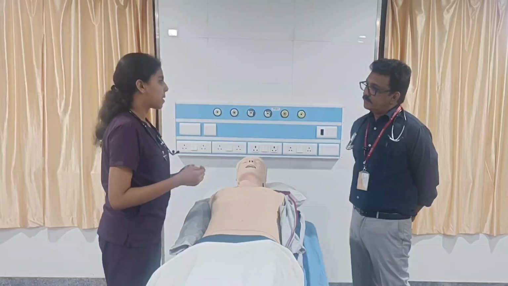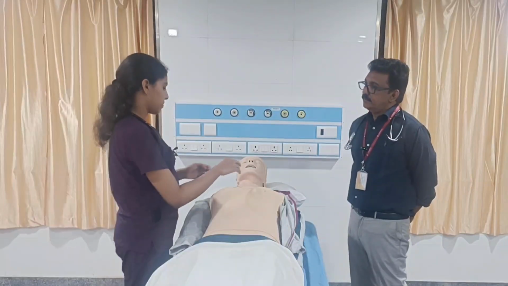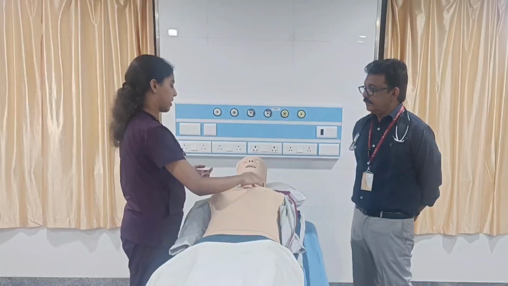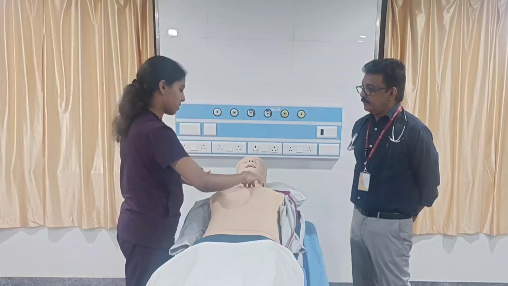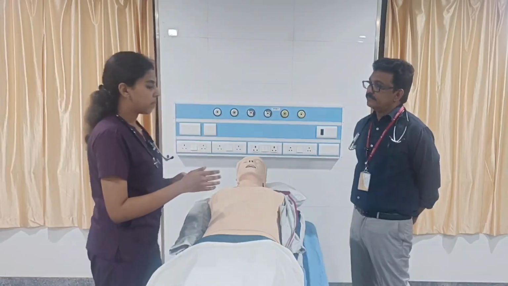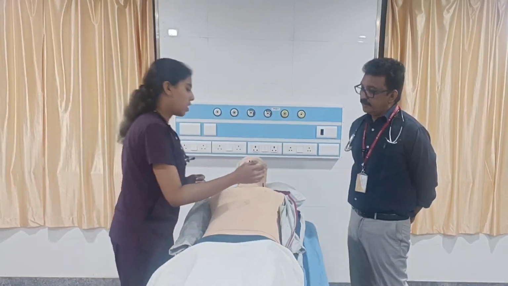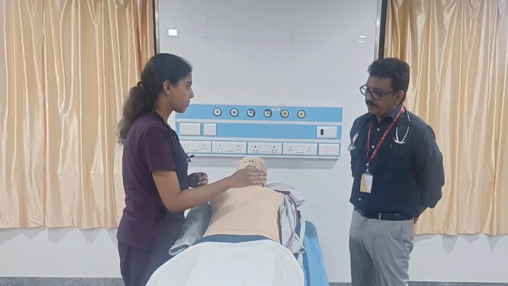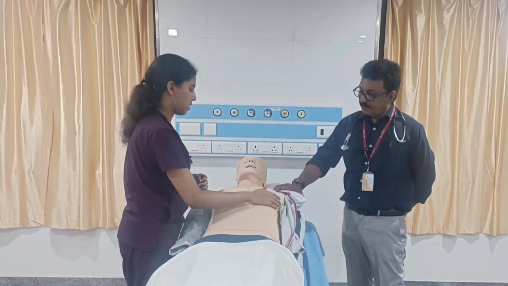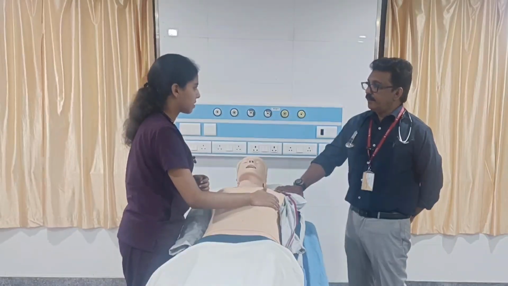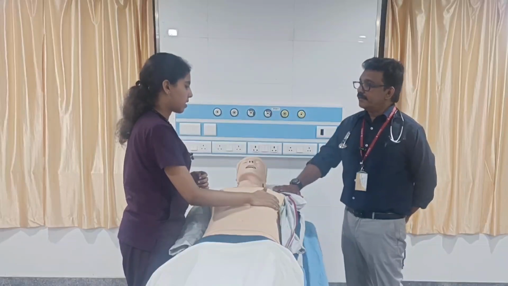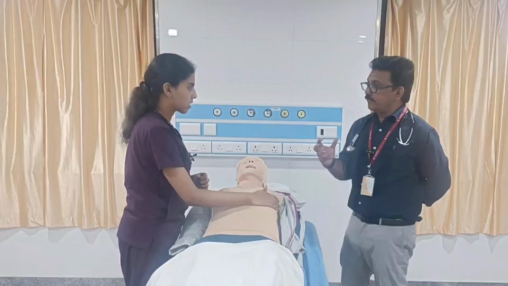Now we'll move on to palpation. We'll confirm if the trachea is midline. So here it is midline. Then we will palpate for the apex beat. Keep your palm there so that you will get the apical impulse, and you are getting the character of the apical impulse.